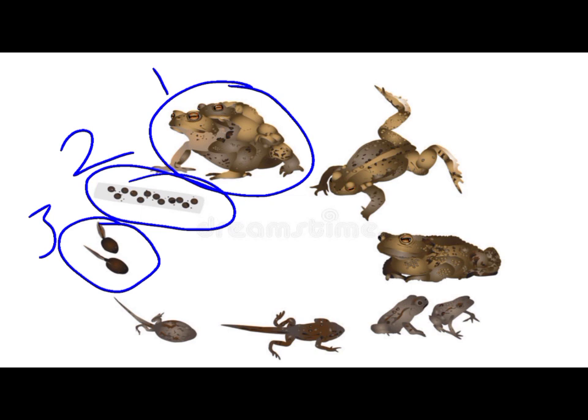Now, the series of changes that will take place from this particular tadpole, which I term number 3 here, up to this point is what we refer to as metamorphosis. Metamorphosis actually happens in this organism because of the changes that take place from this young tadpole to the adult; at each of those stages you have different features being developed by the organism. And then the next thing you have here, I will term number 4.